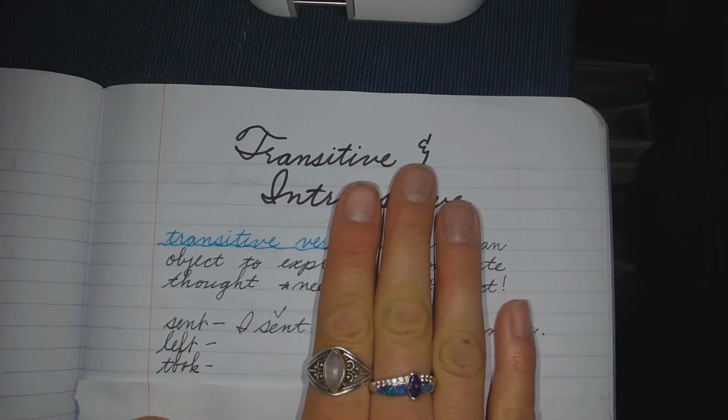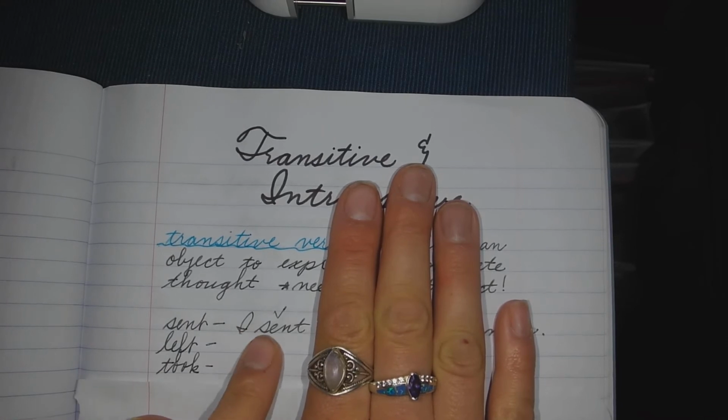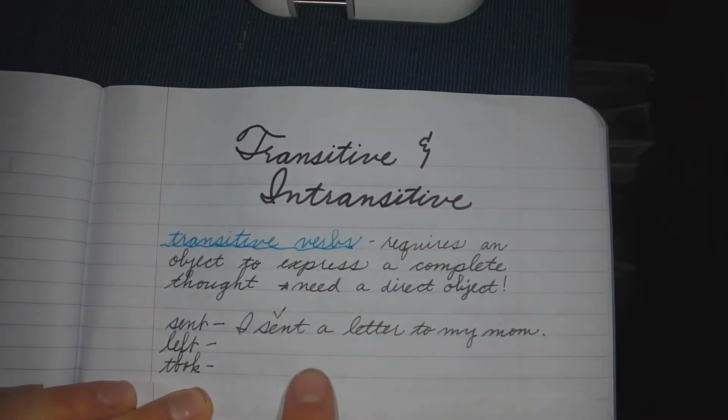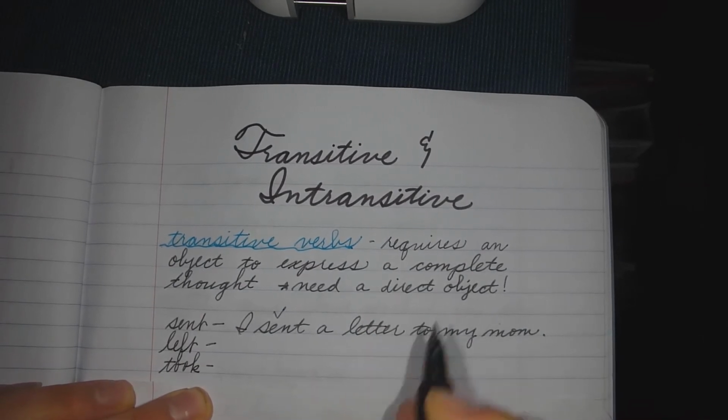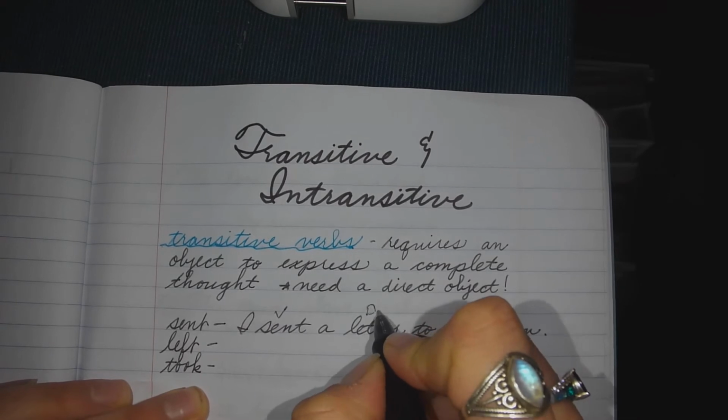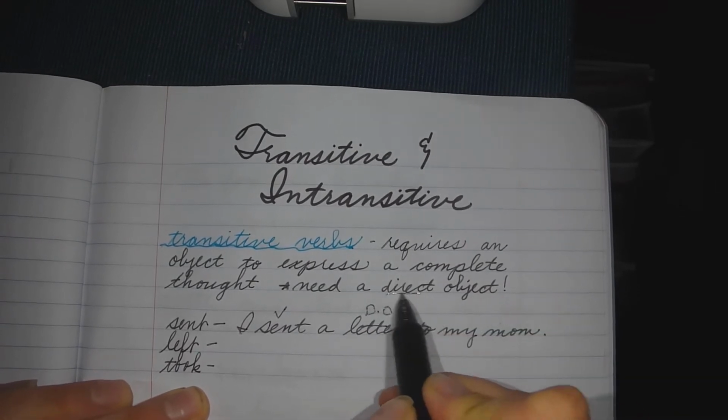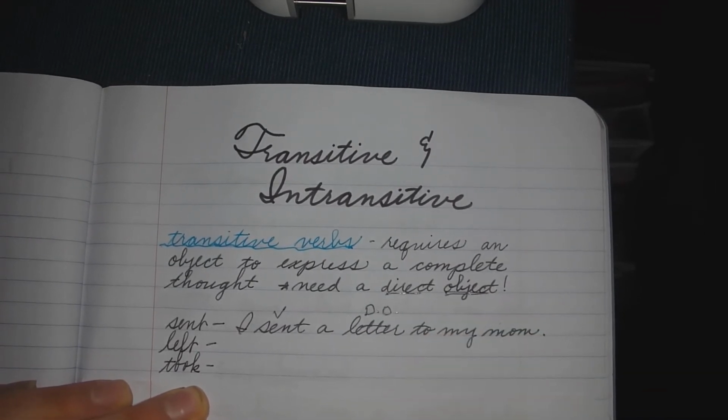So I cover up the rest. I sent. Is that complete? It's not complete because we need to know what you sent. I sent a letter, okay? So the object in the sentence that the verb is acting on is what we call the direct object right here. Remember, direct object. Okay?